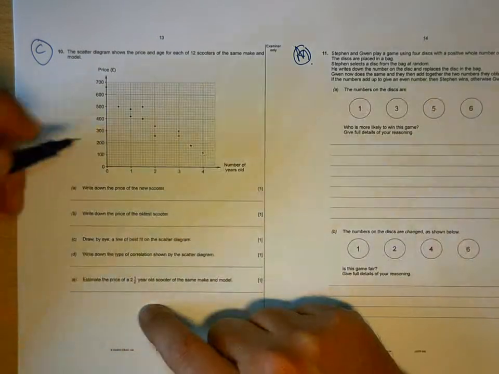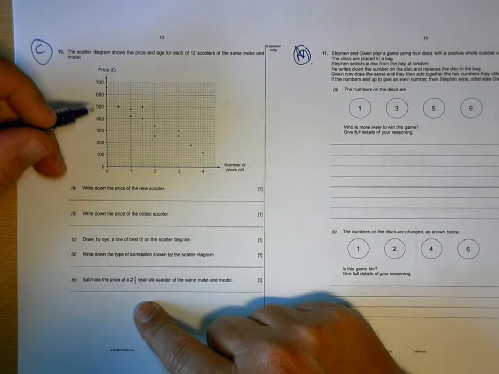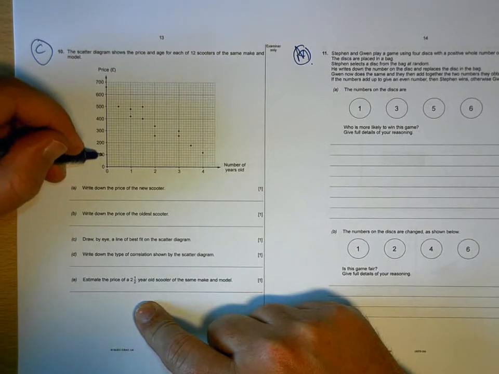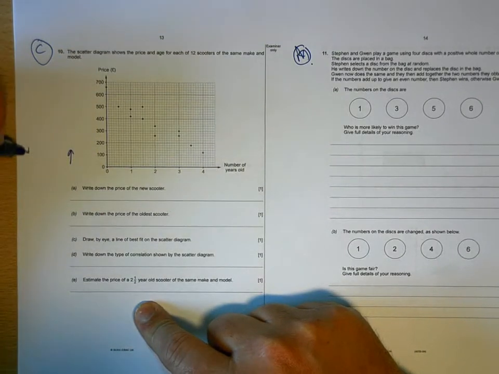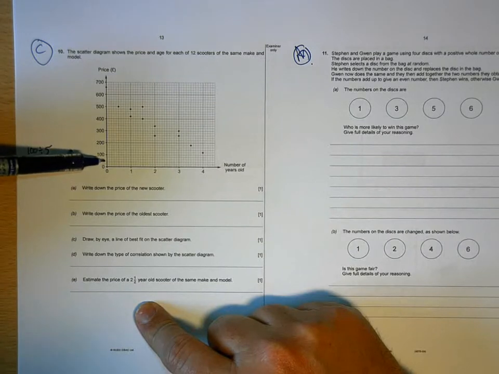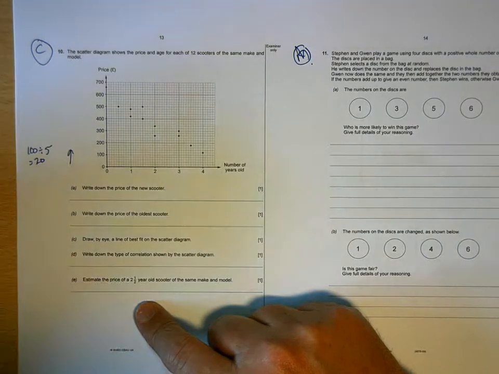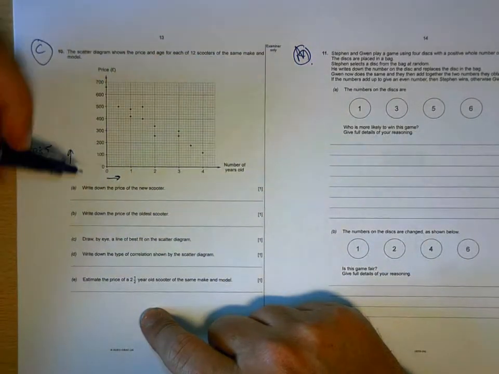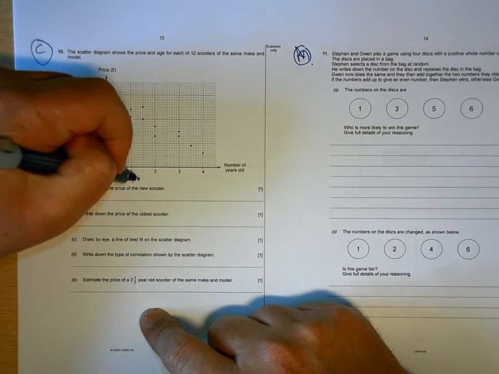First of all, let's work out what each little square is worth. In this direction, we're going from 0 to 100 in 5. So that's the same as the previous one. We're going to do 100 divided by the 5 jumps equals 20. So each mark there is £20. And on this one, each mark is 1 divided by 10, 0.1.